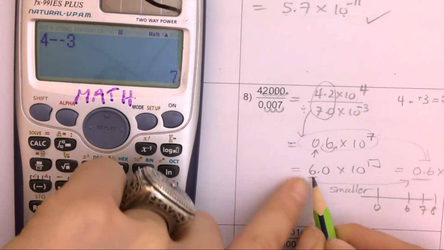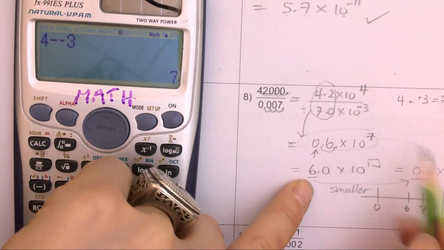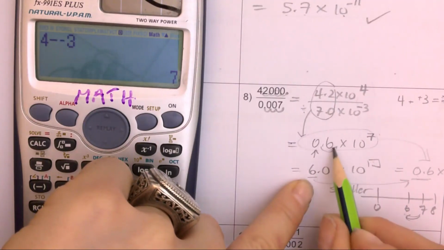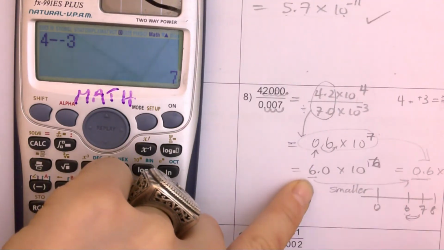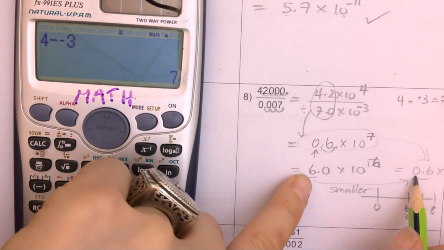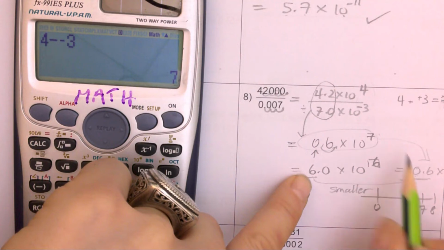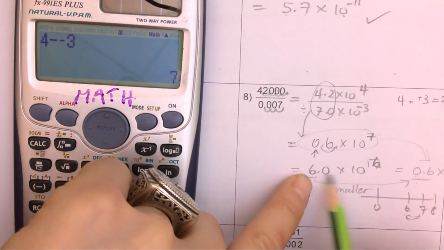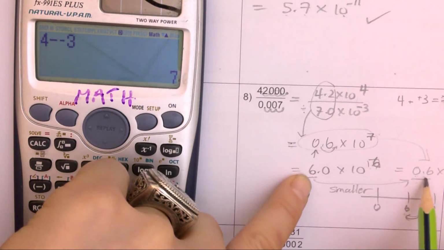So I have to make it smaller. So if it's 7, I have to make it smaller, so I should put a 6 here, because I jumped it by 1. I have to multiply it by a smaller number to get this small. Okay?